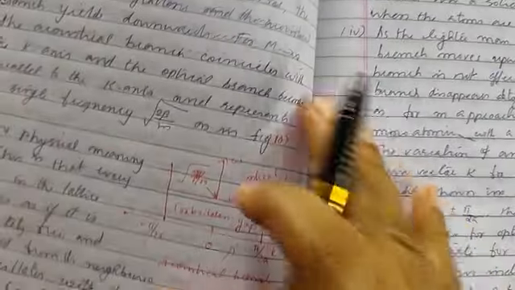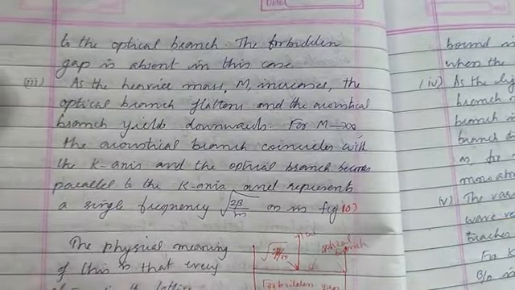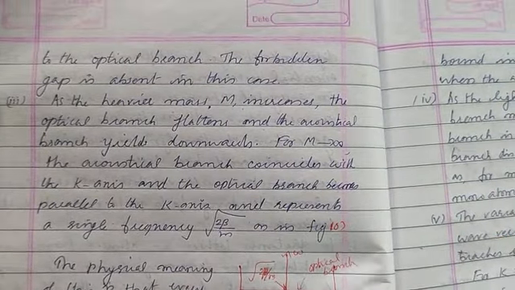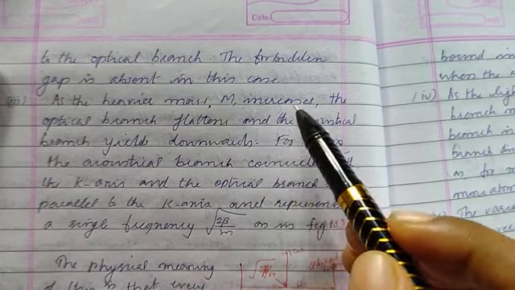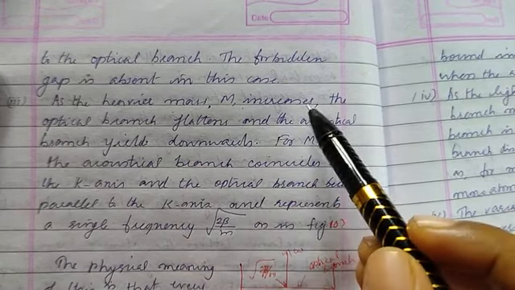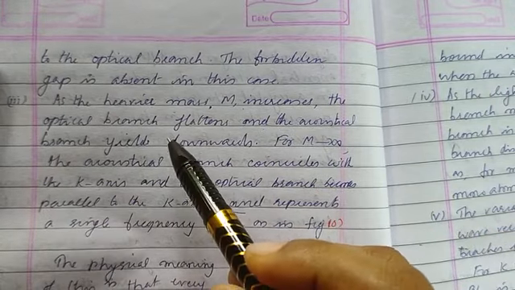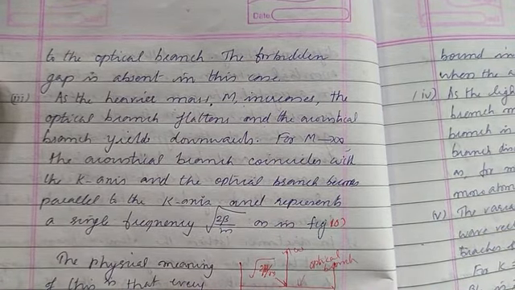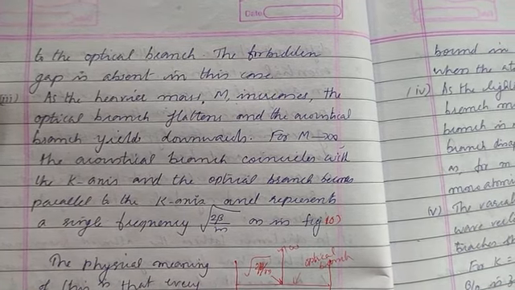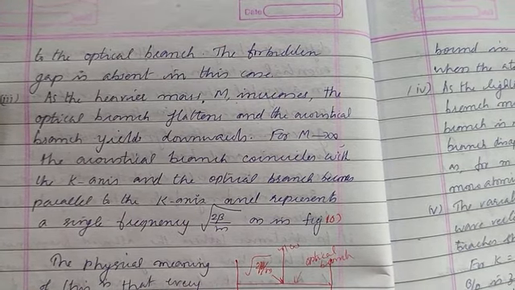Now the third point is, as the heavier mass capital M increases, the optical branch flattens and the acoustical branch yields downwards.